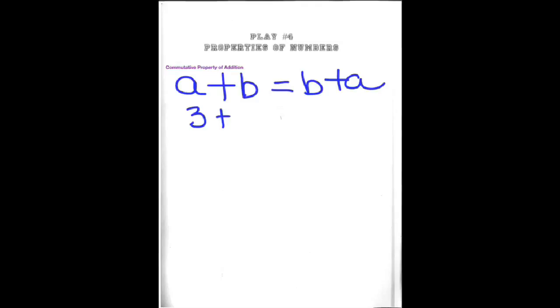Okay, so we already started with the commutative property of addition. The commutative property of addition says that A plus B equals B plus A, and that is true for any numbers. So let's write a few examples here. We wrote whole numbers already, so we could say 3 plus 4 equals 4 plus 3. They both equal 7, so this is true.